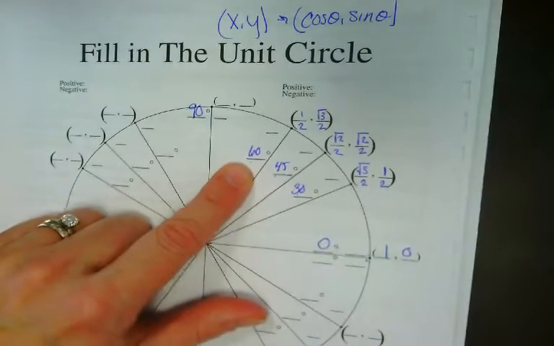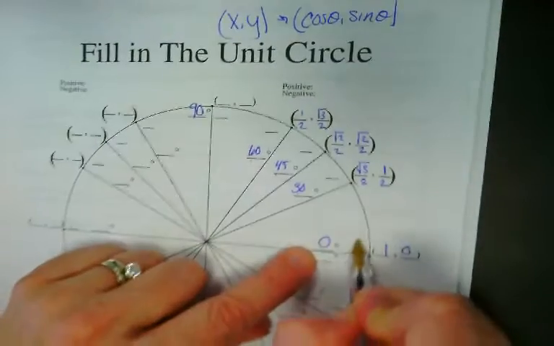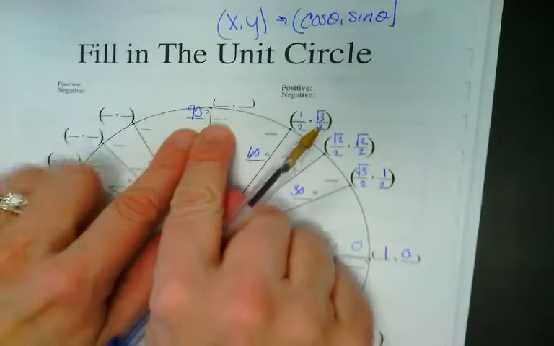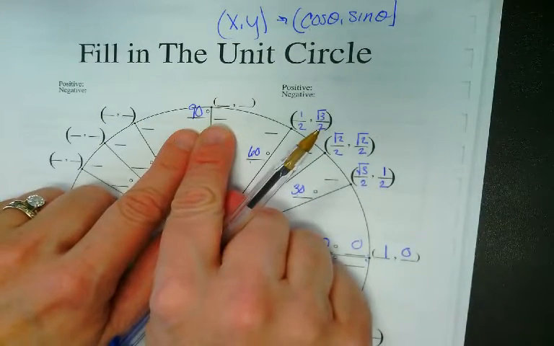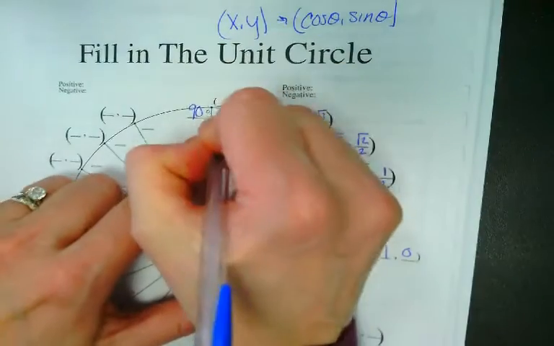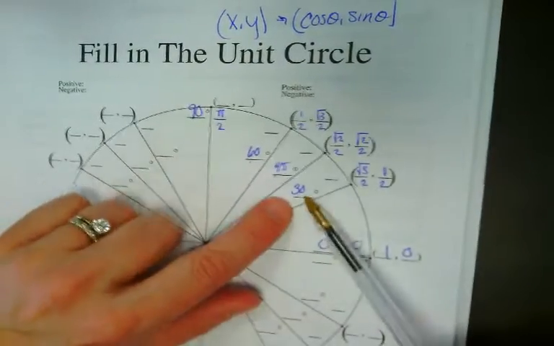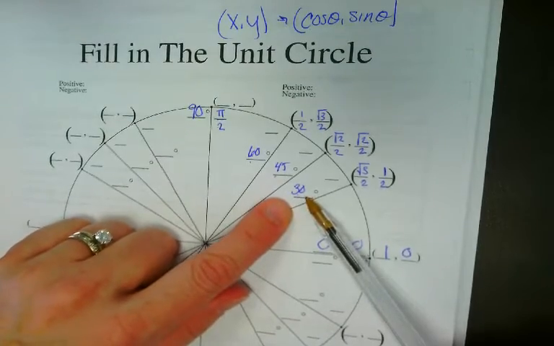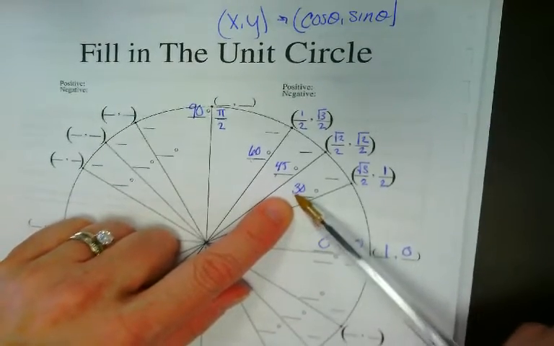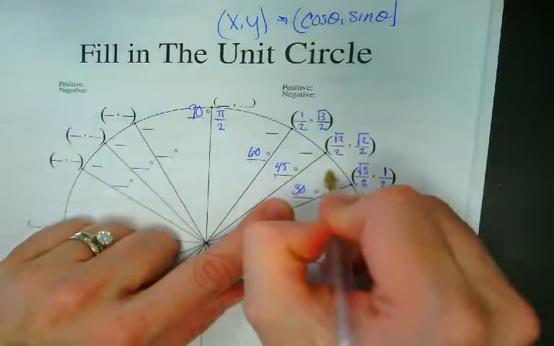All right, now let's put our radians on. 0 is obviously 0 radians. 90 we said was how many radians? Pi over 2, because 180 is pi, right? We said that's pi over 2. We cut it in half. Okay, how about 30? Pi over 6. We're just comparing it to 180. How many 30s go into 180? Pi over 6.